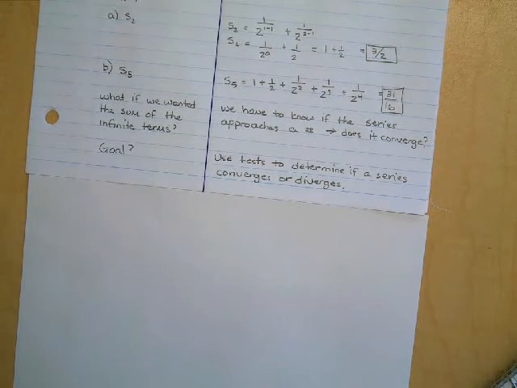Our goal in this chapter, or at least the first half of this chapter, is we're going to use tests to determine if a series converges or diverges. Because if it diverges, remember we talked about with integrals, it's meaningless to us. It just goes off to infinity. We can't really work with it. So it's really important to know what we have first.